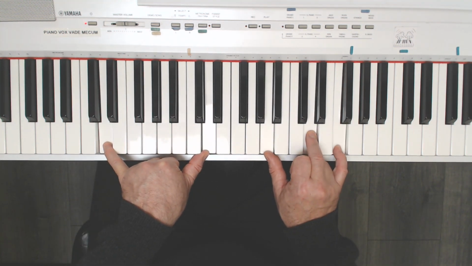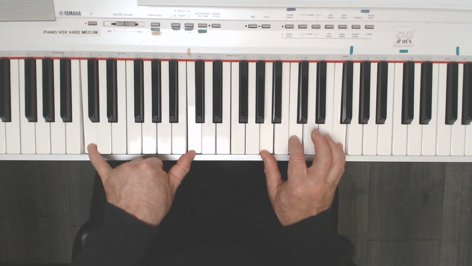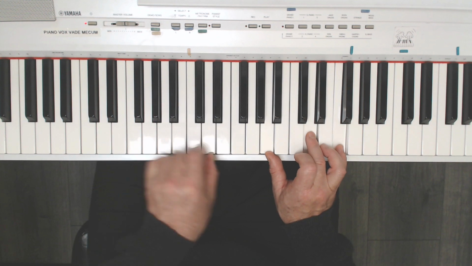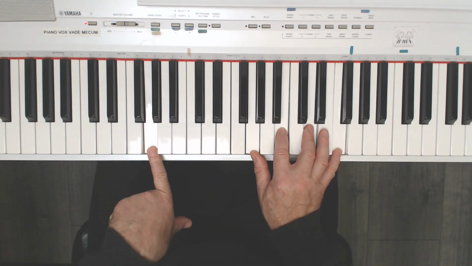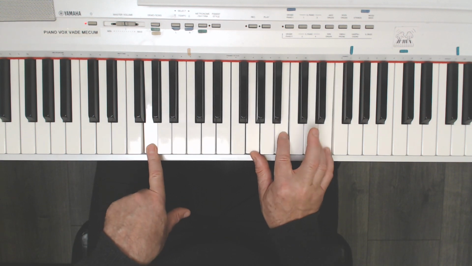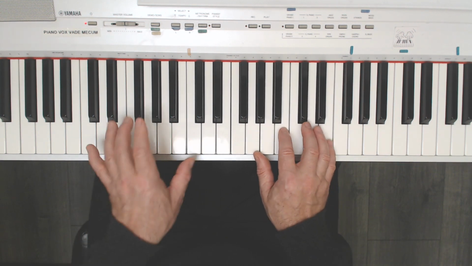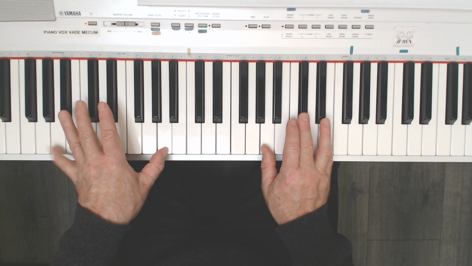So D minor: A, D, F, and then you're just descending on the C. You just move the D to the C, and then you fall on the G7, root, third, fifth, 7: G, B, C, F. Then E minor, the reverse: G, B, E, and then A.